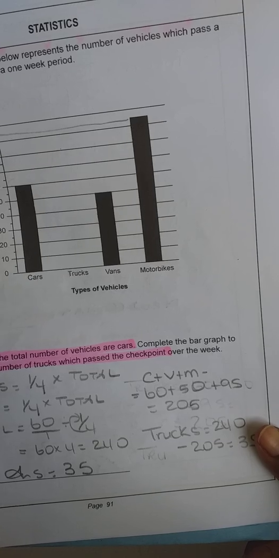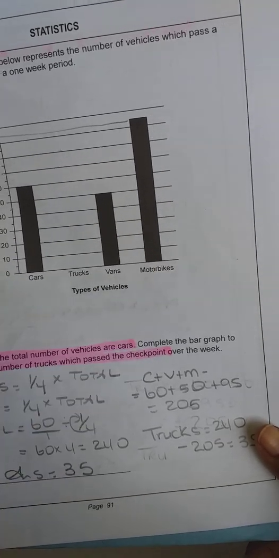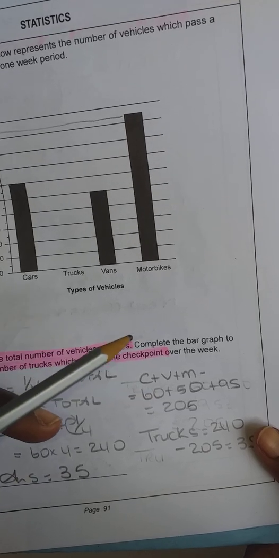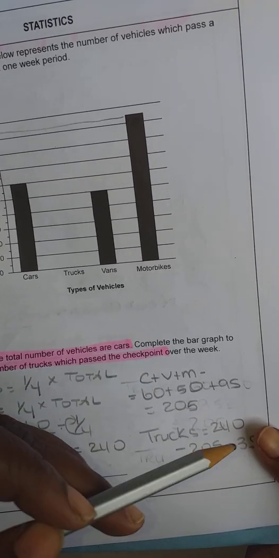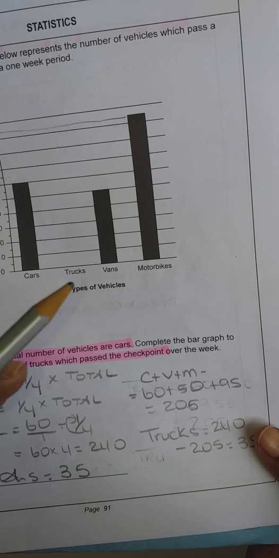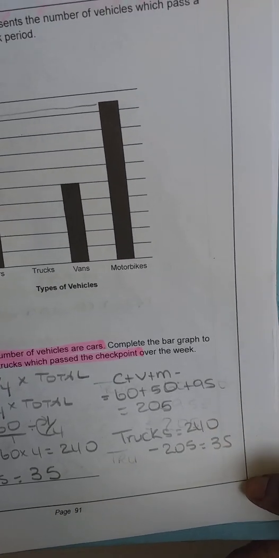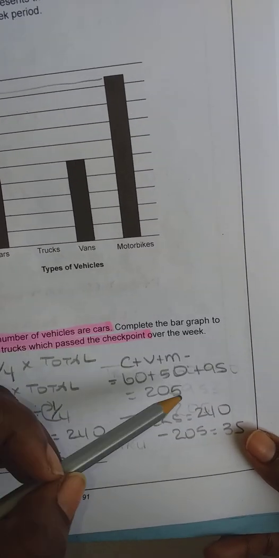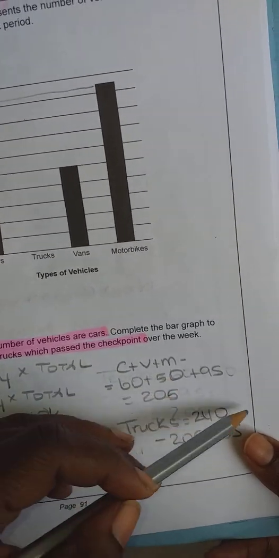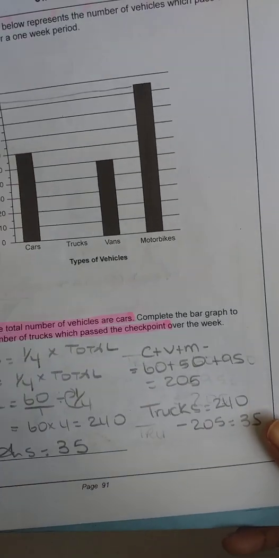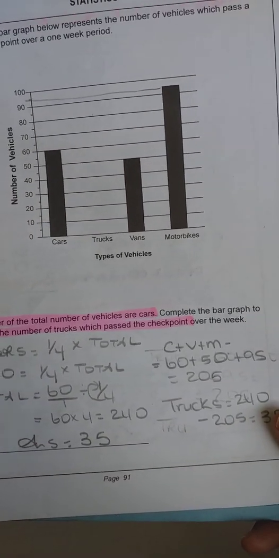So now we know our total, which is 240, and we are trying to work out for trucks, right? So we add up what we have so far. We have cars, which is 60, van is 50, motorcycles is 95. That's a total of 205, and the missing piece is trucks, which we have to work out. So trucks will be 240, which is the total vehicles, minus the 205, which will give us 35. So trucks is 35. Okay.